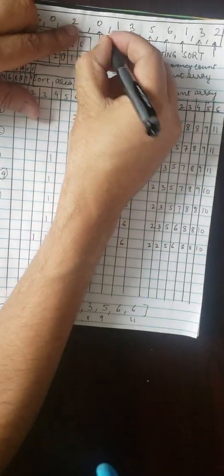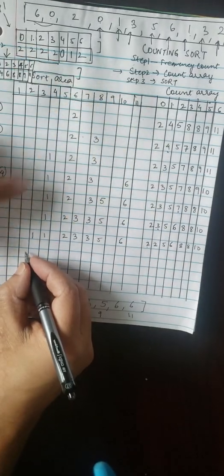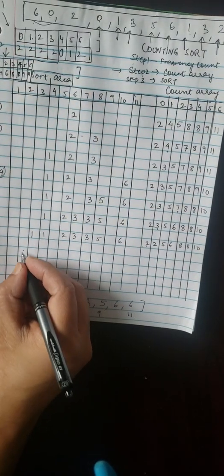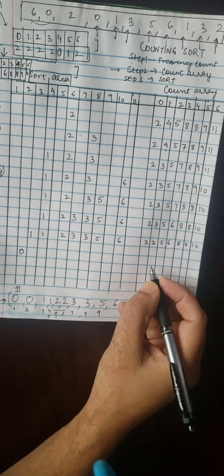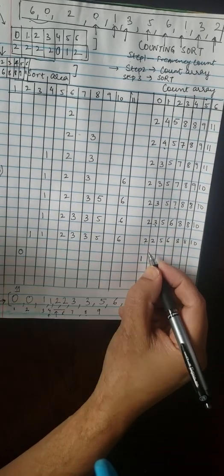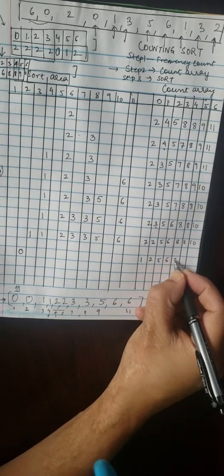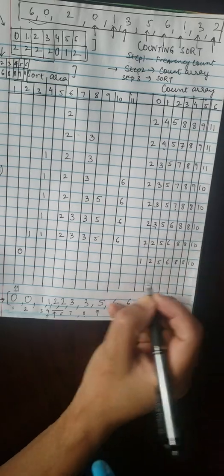Next number is number 0. Now we know the maximum position for that is 2. So it should come down somewhere here, which is here. So it would be 0. And then this 2 would change to 1 because we have 2 of them. So 1, 2, 5, 6, 8, 8, 10.